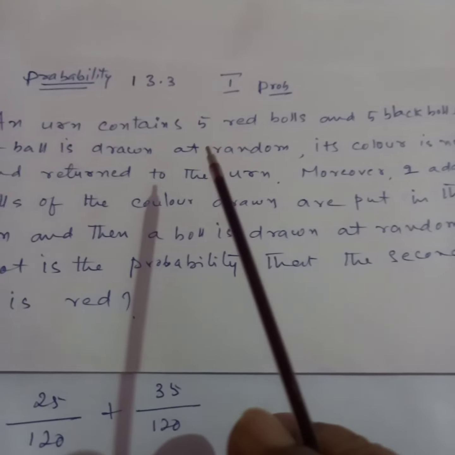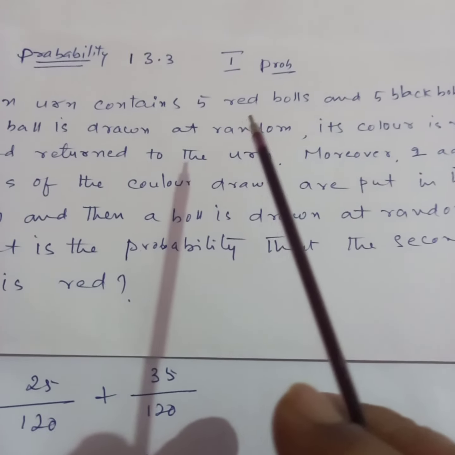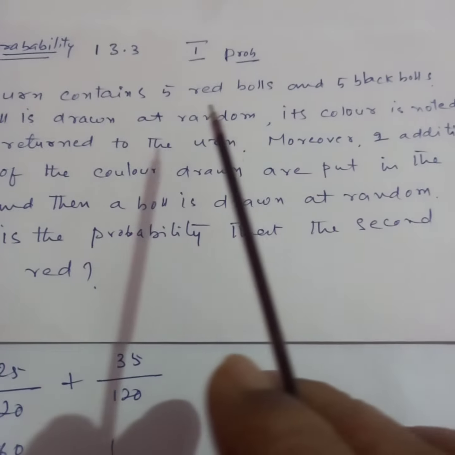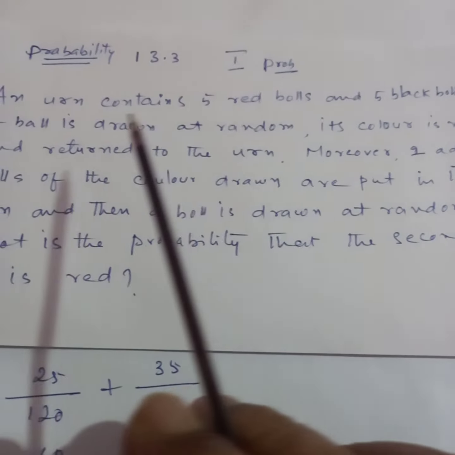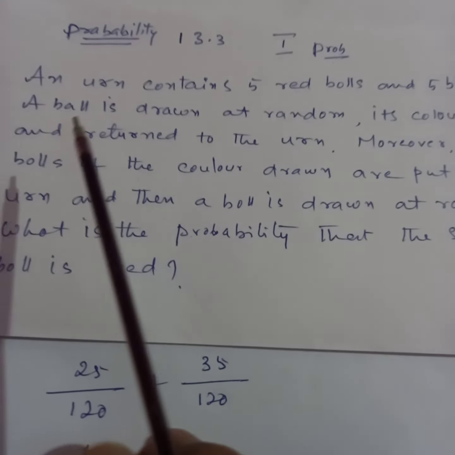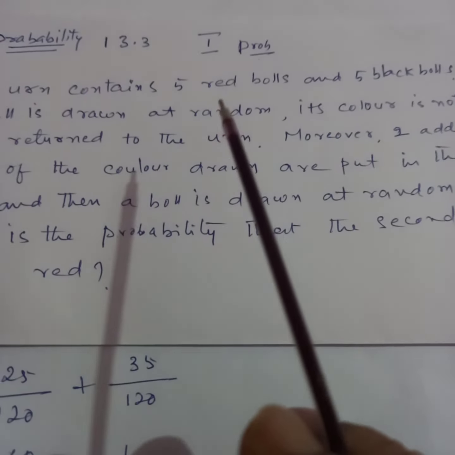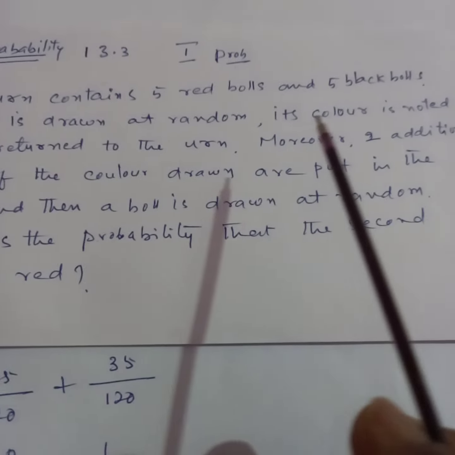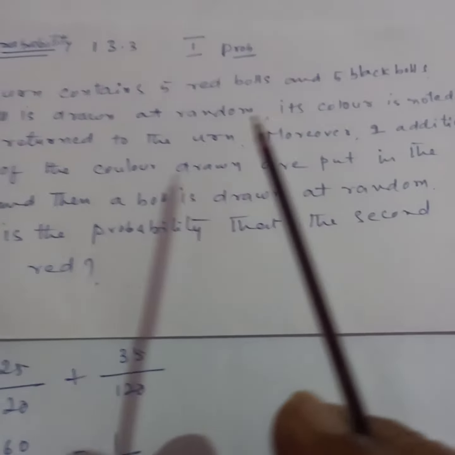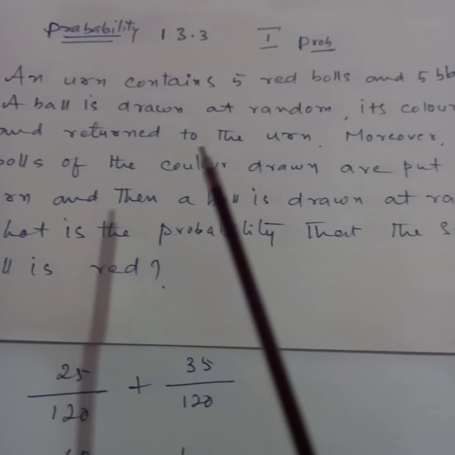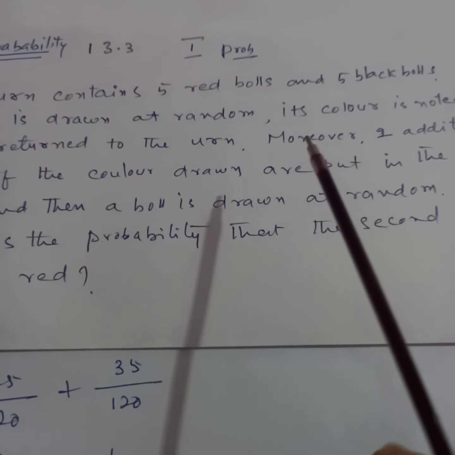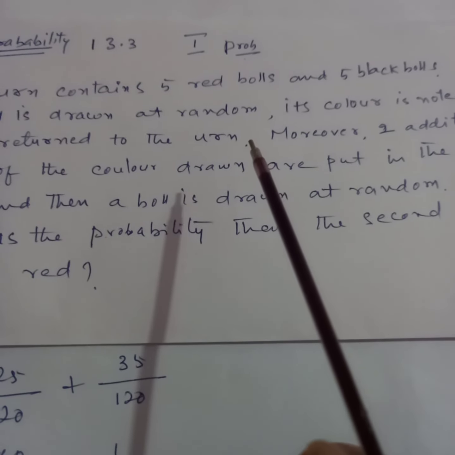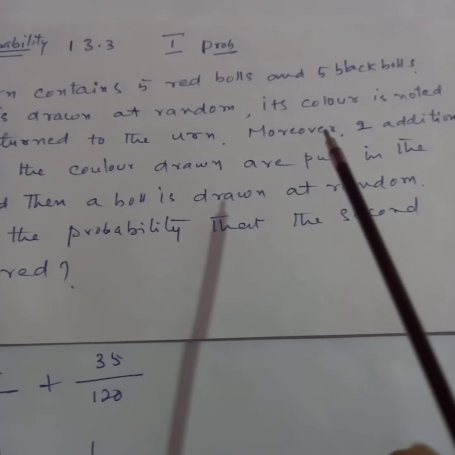So how many balls are there? 5 red balls and 5 black balls. Totally there are 10 balls. A ball is drawn at random, its color is noted. We have to see what color it is and return it to the urn. After having seen the color, we have to return the ball to the urn.